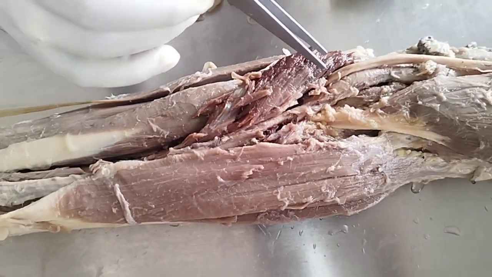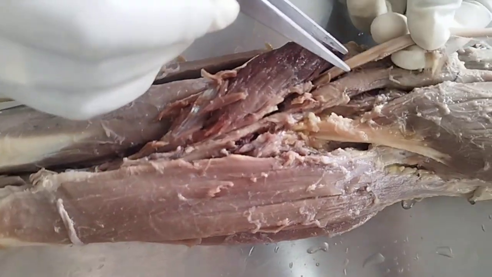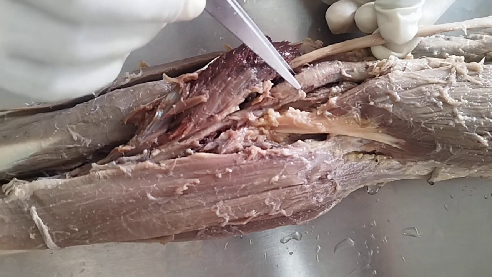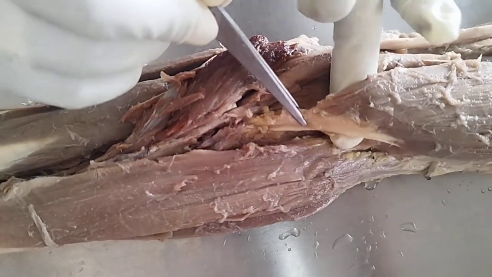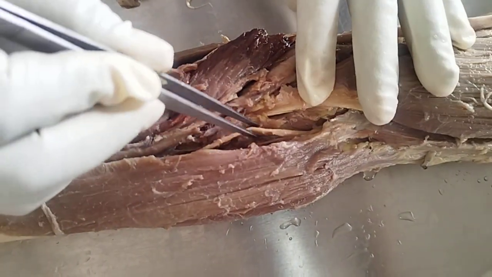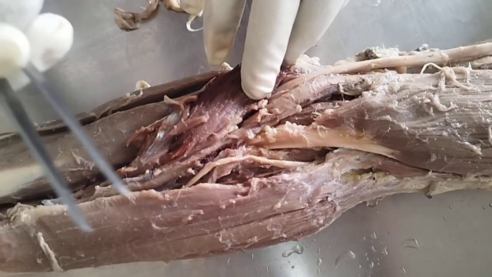The contents are, from medial to lateral side, see, median nerve. This is the MBBS. M means median nerve, B means brachial artery, B means biceps tendon, S means superficial branch of radial nerve. These are the contents of the cubital fossa.